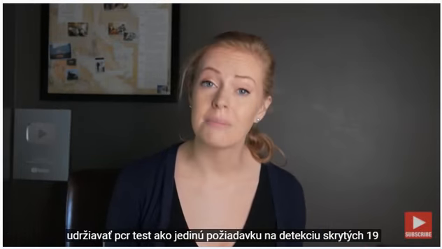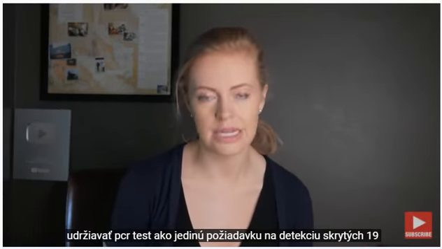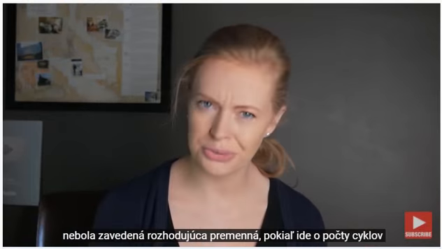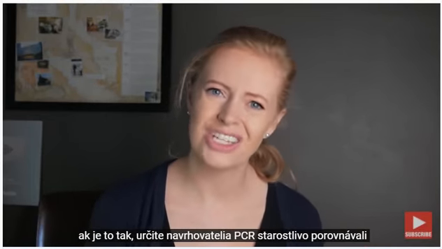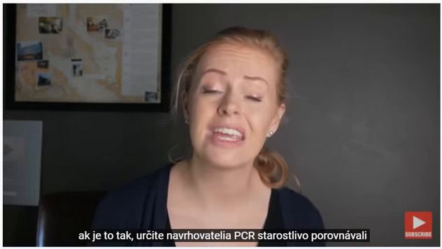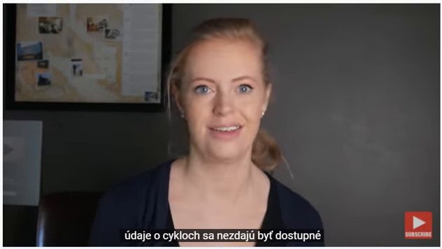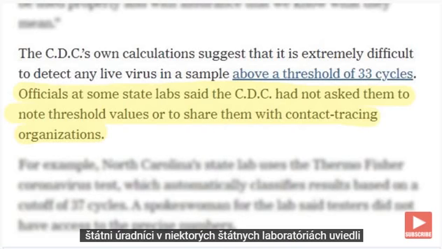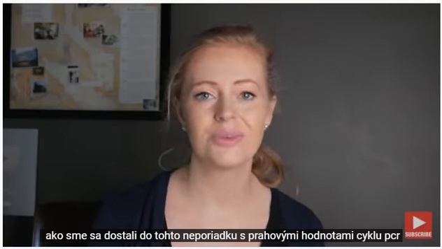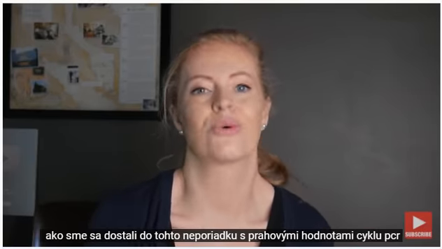Even if the critics dismiss all of the concerns we raised with case definition and clinical diagnosis criteria and maintain a PCR test is the only requirement to detect COVID-19, hasn't a crucial variable been introduced regarding cycle numbers? If that's the case, surely the PCR proponents have been carefully collating cycle data. It seems no. The Times article goes on to state officials at some state labs said the CDC had not asked them to note threshold values or to share them with contact tracing organisations. How did we get into this mess with PCR cycle thresholds?